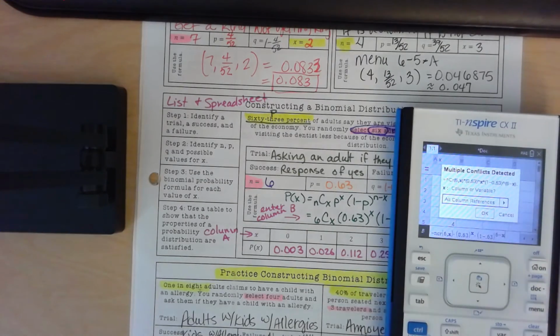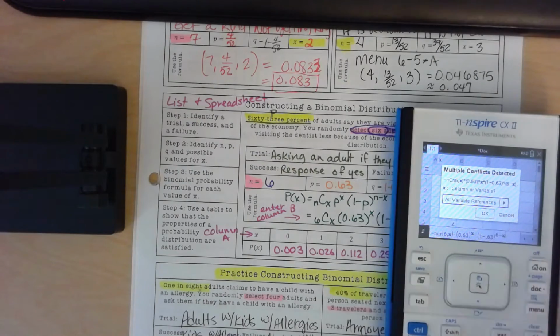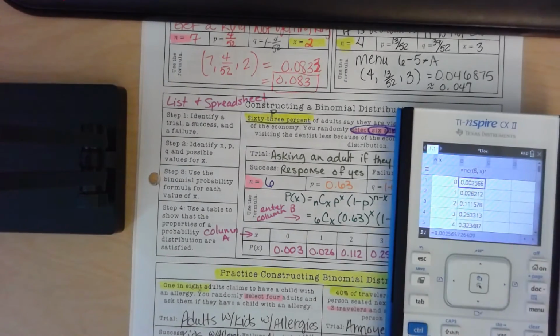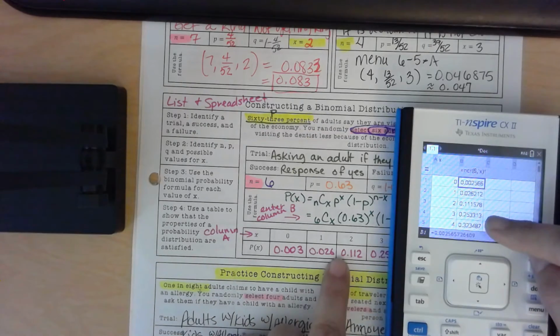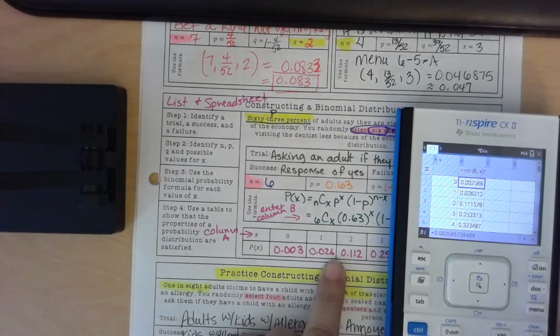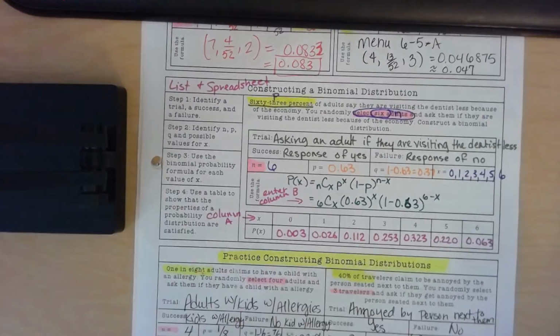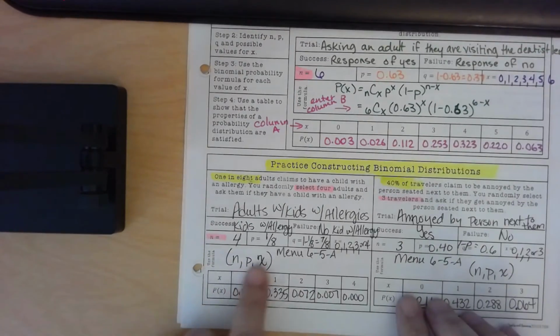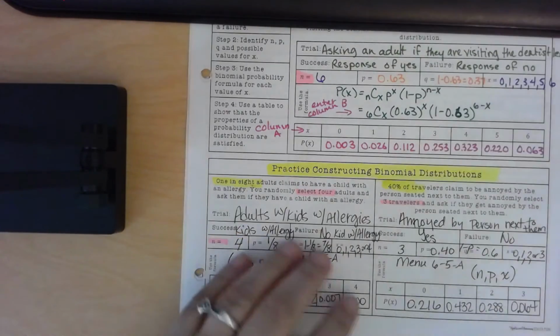Okay, and then you hit enter, and it's just going to ask you for a column or variable, and then say okay, and it will give you all of it filled in, and then you just round to whatever they tell you to round to. Okay, so that fills out those kind of problems. Or you can do it by hand by going and doing menu 6 5 A, put your n, p, and X in, and fill in yourself. That works too.